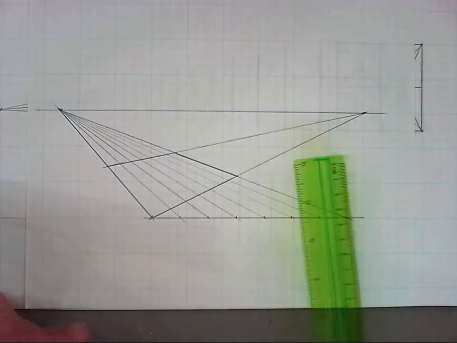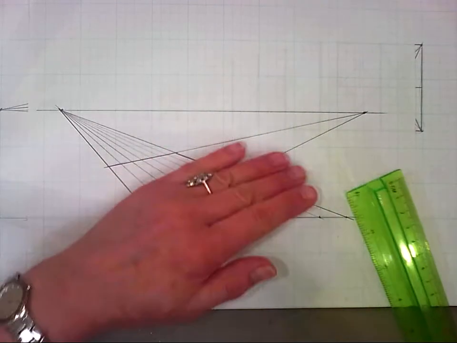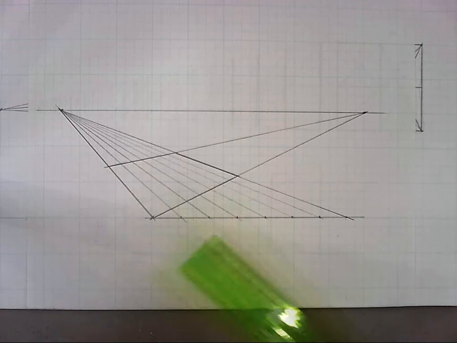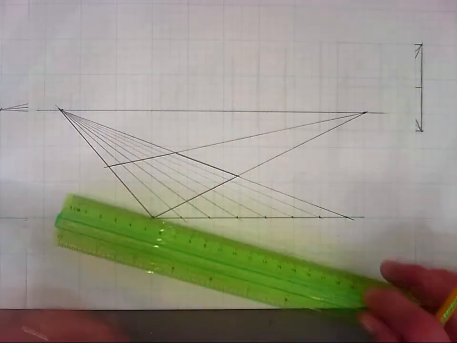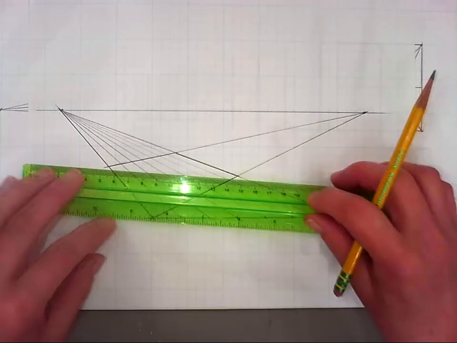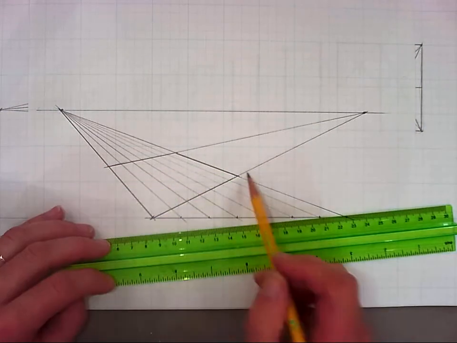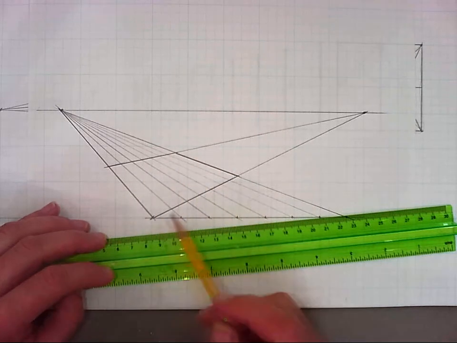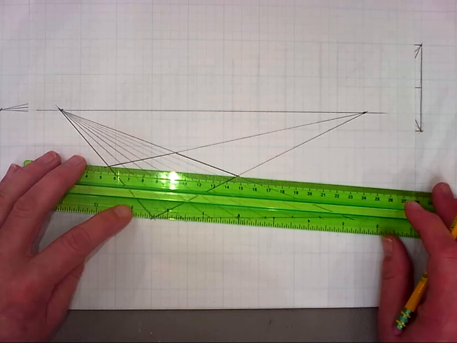But now, instead of doing the same thing across here, there is an easier way of dividing them, which is the way we were talking about before, using a diagonal, because this is nothing else but a square or a rectangle in perspective.